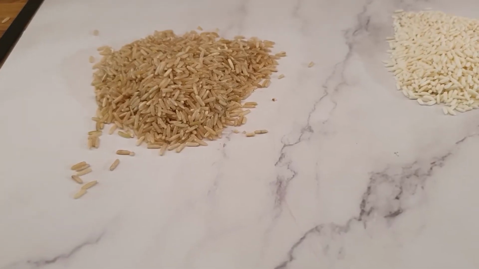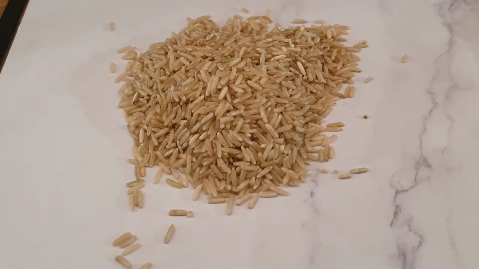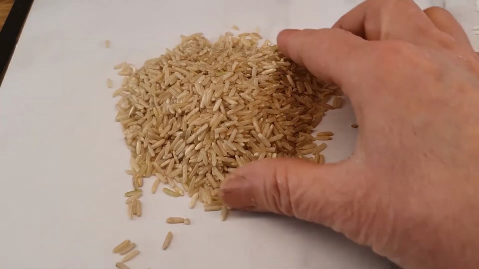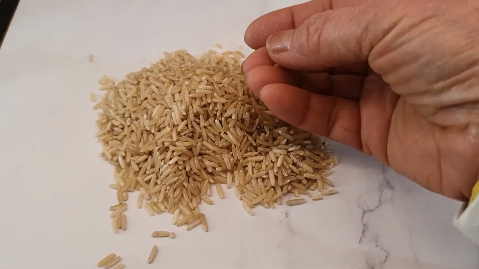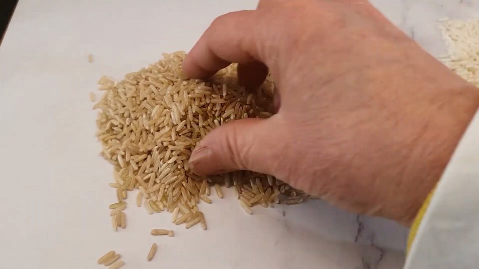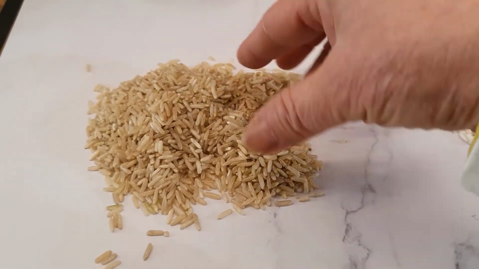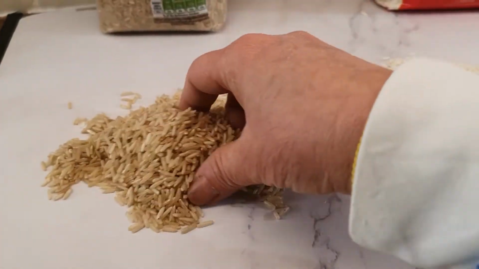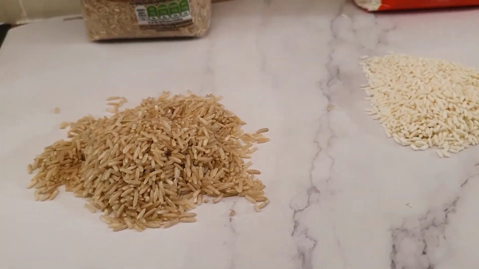Another type of rice which I sometimes use, in fact quite regularly, is brown rice. Brown rice is the rice that the husk has been removed, but there's still a bit of covering on the rice. So it has extra fiber. It can be normal long grain rice, or it can be brown basmati rice. So there are a few varieties.